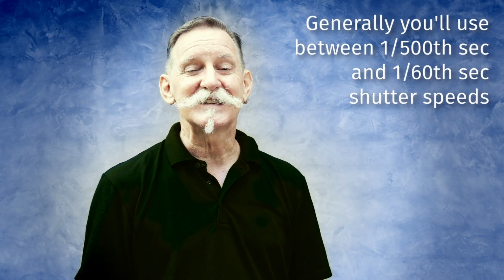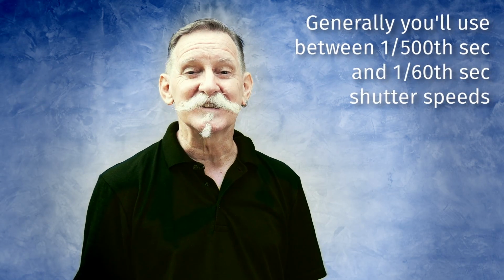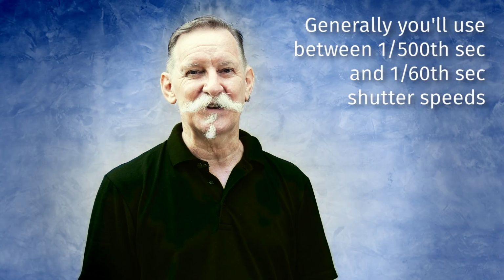The slowest shutter speed on cameras is usually around 30 seconds, although some cameras do have slower settings. Extreme shutter speeds, very fast or very slow, are not so commonly used. Generally, you'll be using between, say, 500th of a second and 1/60th of a second to take your photos.